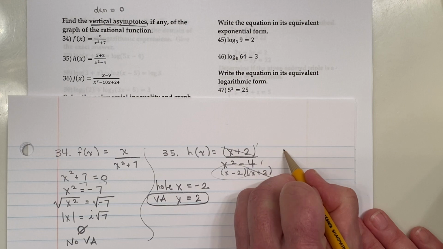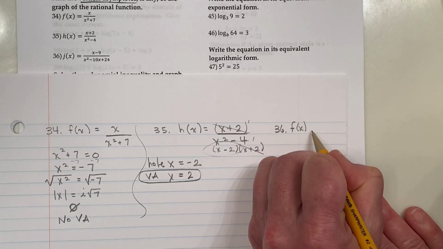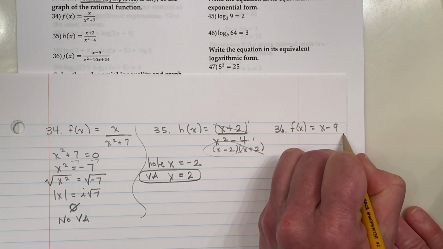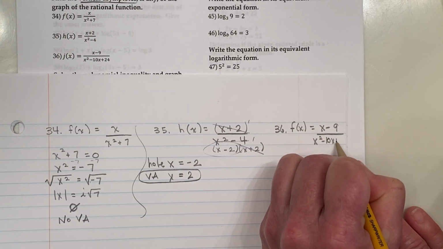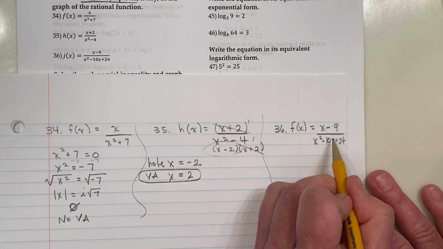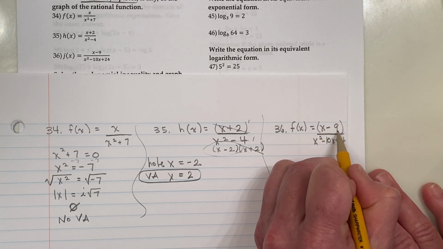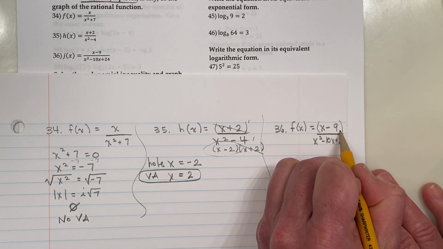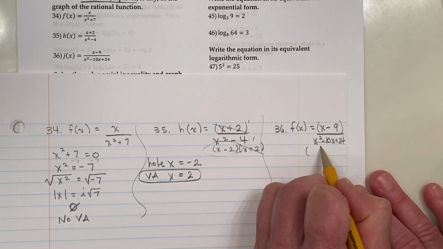Okay, so let's look at 36. Hopefully I have enough room here. Make sure I'm on the screen still. Okay, I think I'm going to try and factor the denominator. I can see that even if I do factor the denominator, I'm not going to get one of the factors that matches x minus 9. But I'm still going to go ahead and try and factor this.